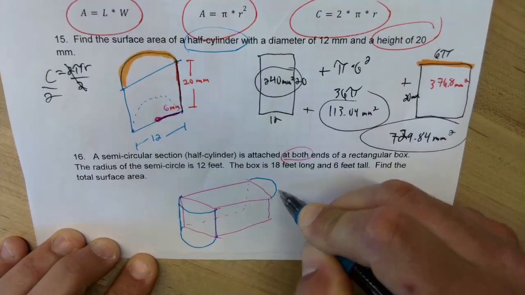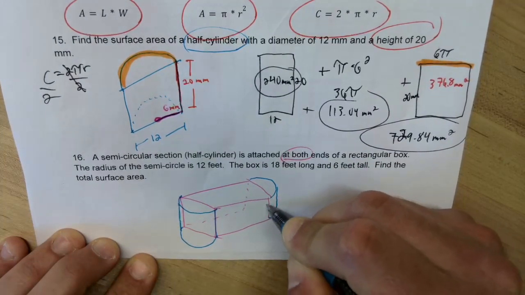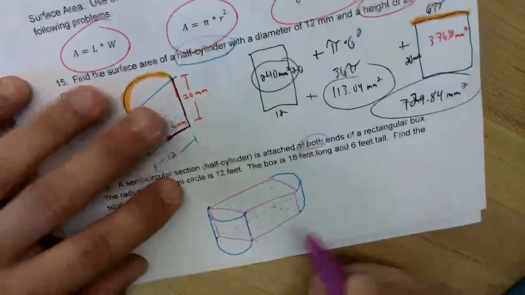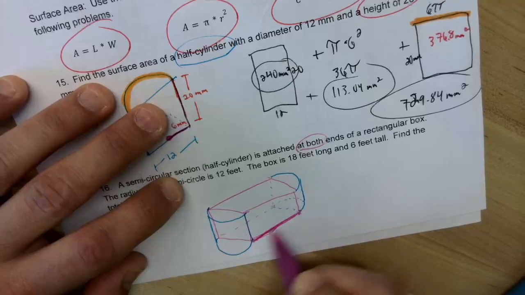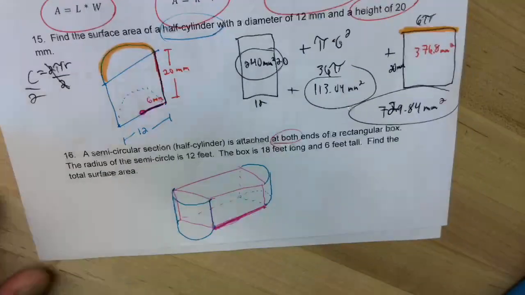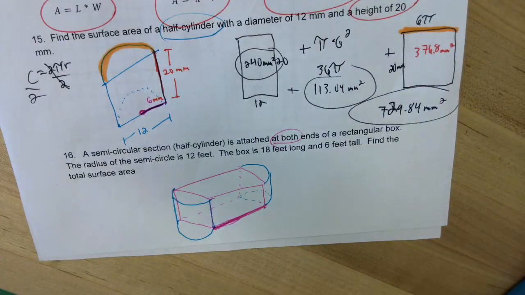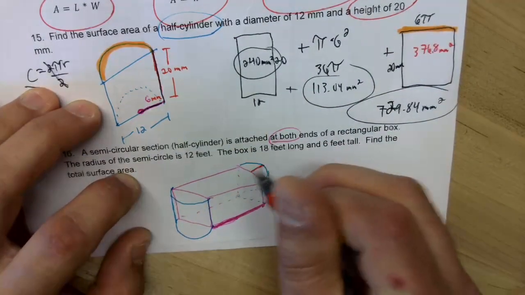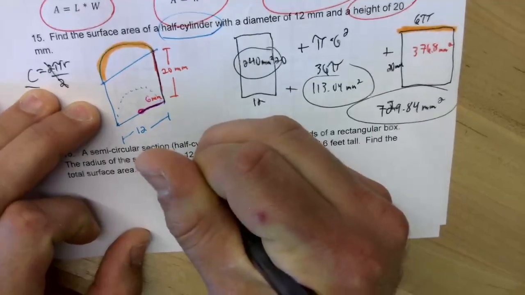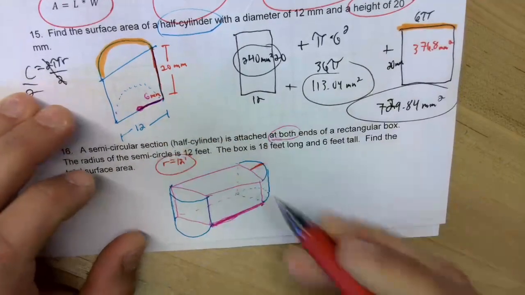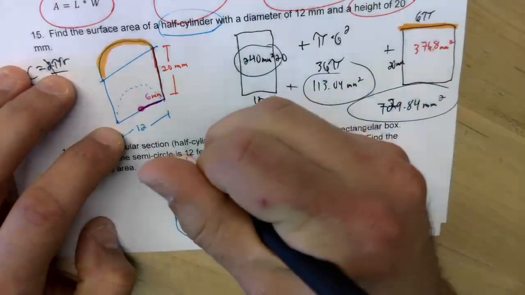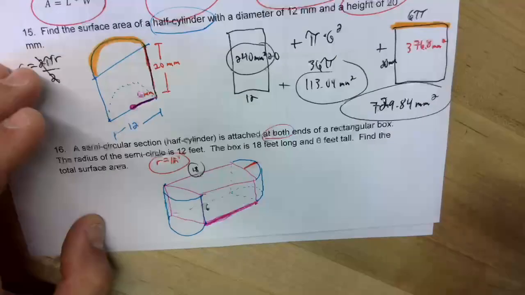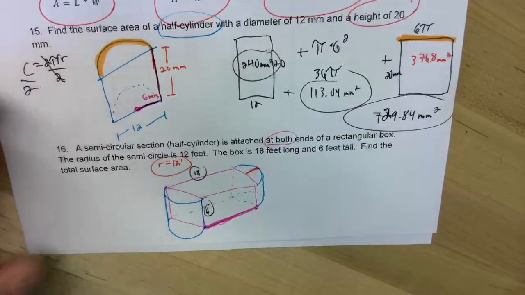It's added to both sides, okay? So that's kind of what it looks like. It doesn't hang down like that, but you guys get the picture. The radius is 12 feet. The box is 18 feet long and 6 feet tall. Find the total surface area.